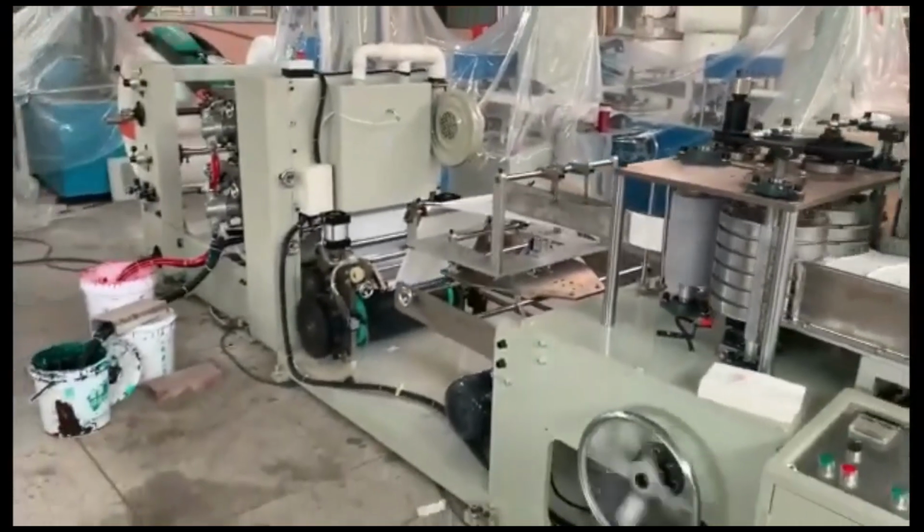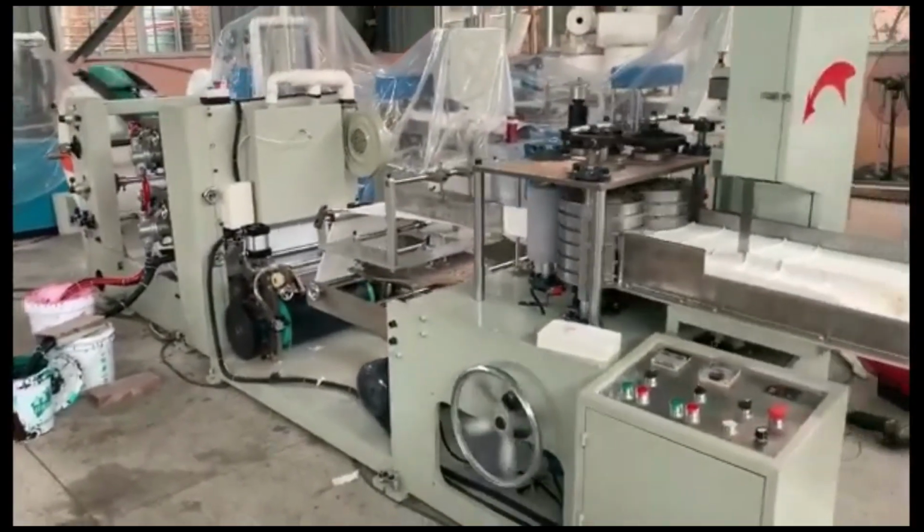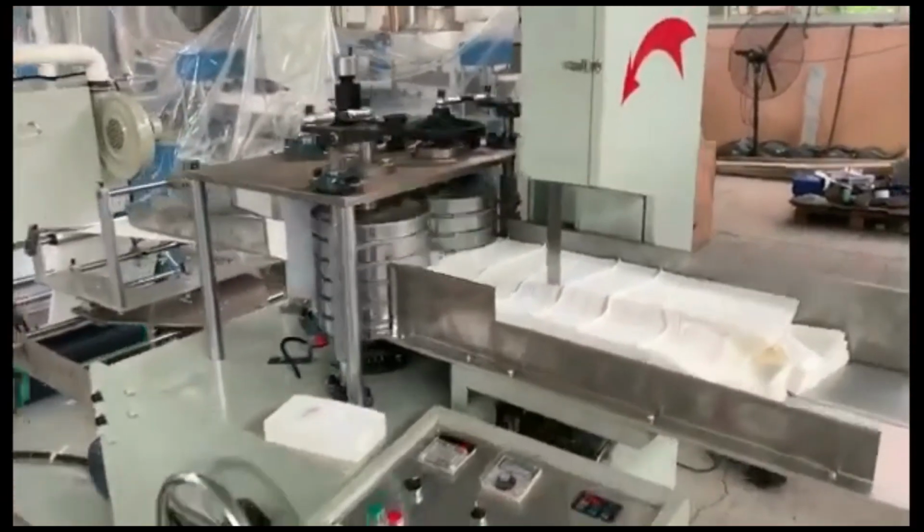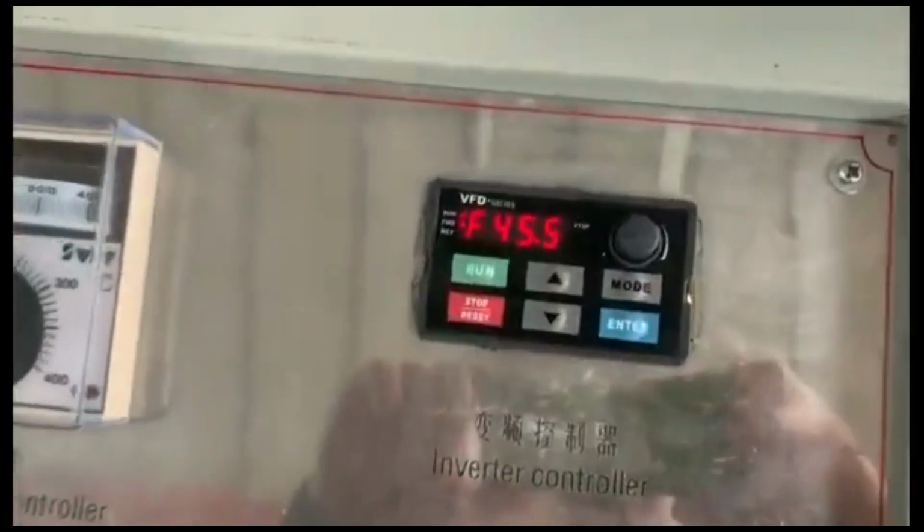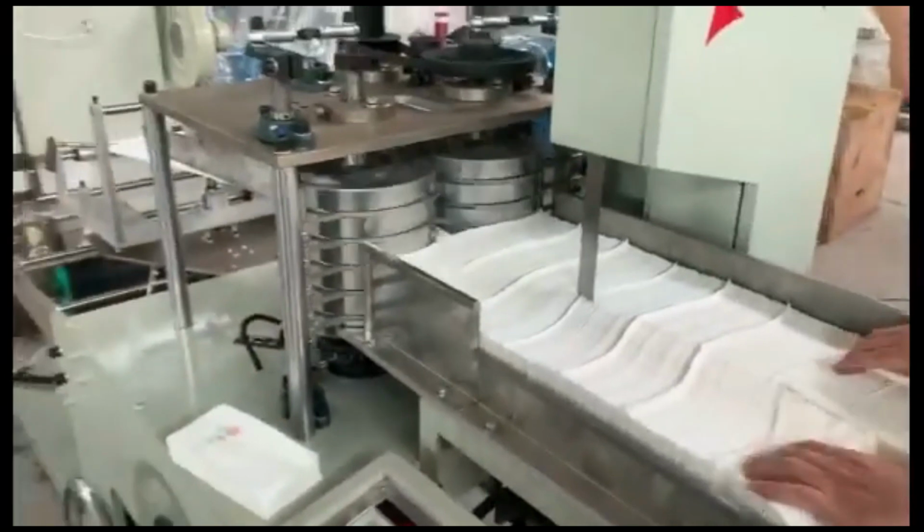Next, invest in high-quality machinery for each stage of the production process, including pulping, refining, pressing, drying, and winding. Ensure your equipment is efficient, durable, and capable of meeting your production targets.